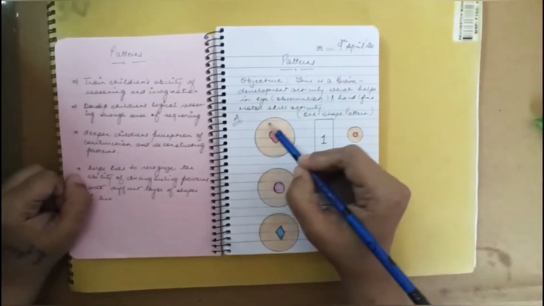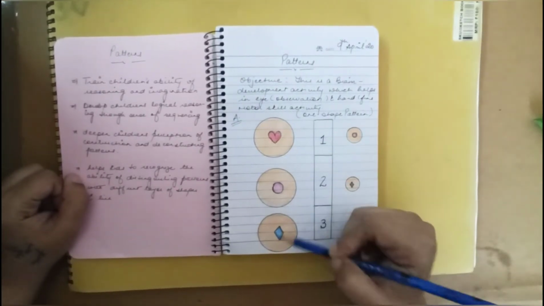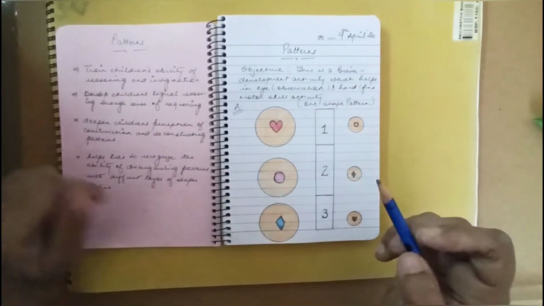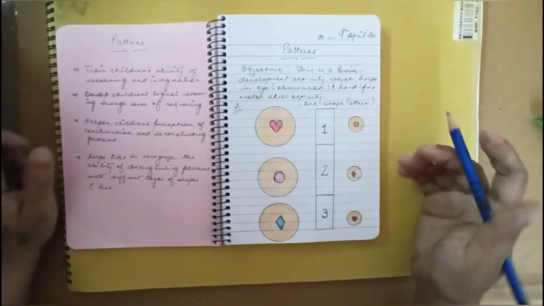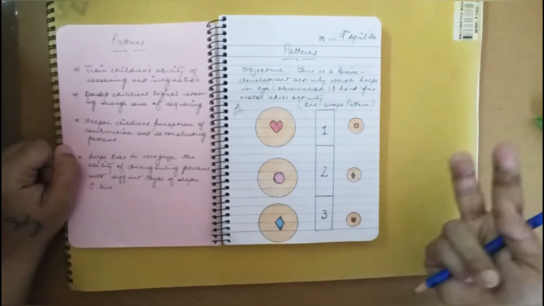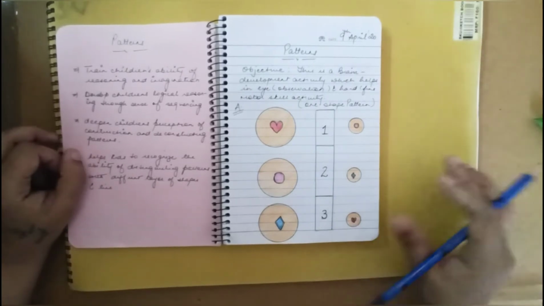I haven't done any background design. I've just put a single color to confuse the kid, to focus on which is the right pair. It is like match the following obviously, but how is it? I have kept everything in circles. I'm not taking squares, triangles or anything. I had a circle stencil, so I used circles.